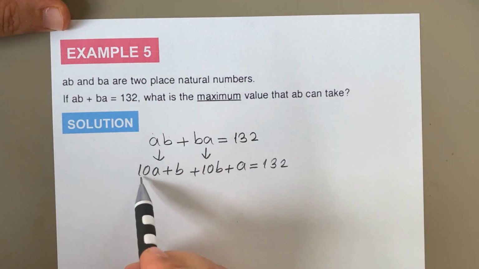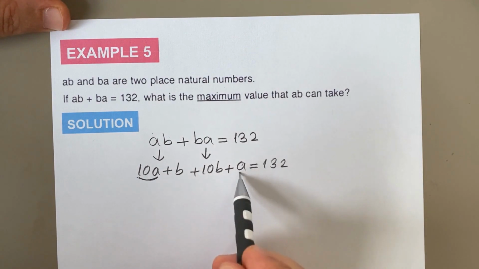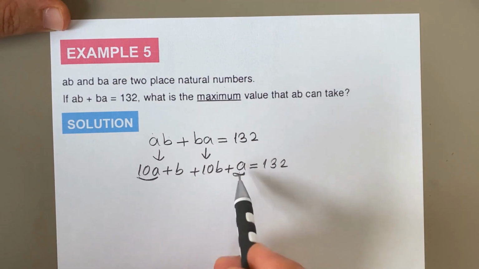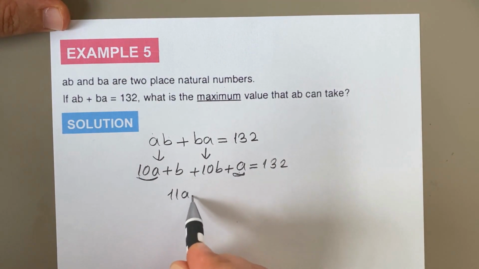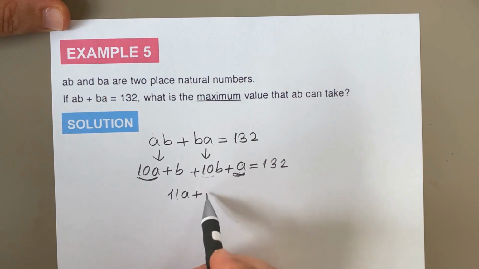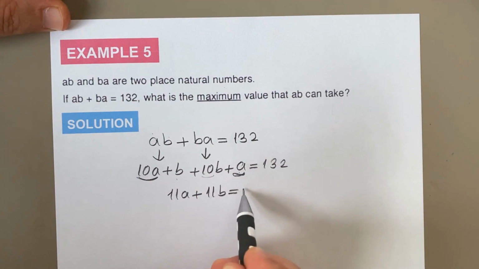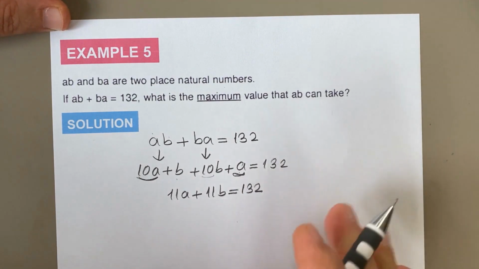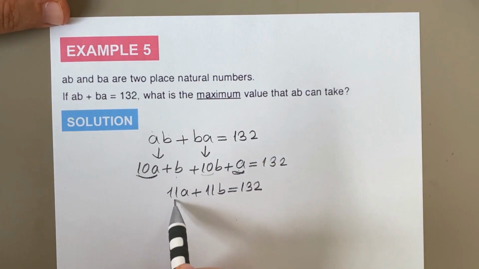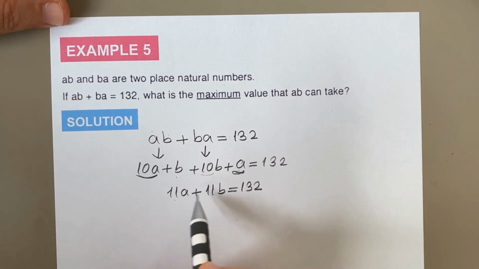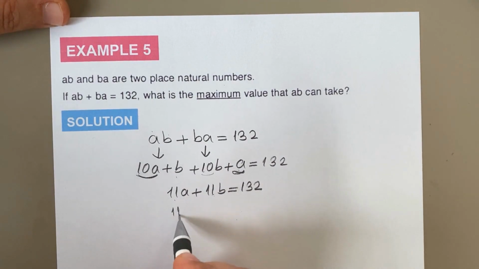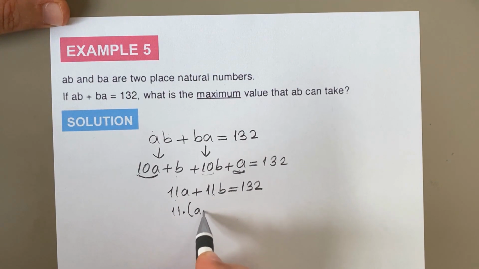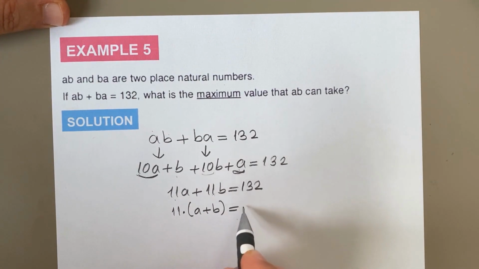Here, there are 10 of A and 1A here. 11 A's. Then B, then B. Pay attention. Here it's 11, and here it's also 11. Both are common. When you take out the common factor, you write it as 11A plus 11B.